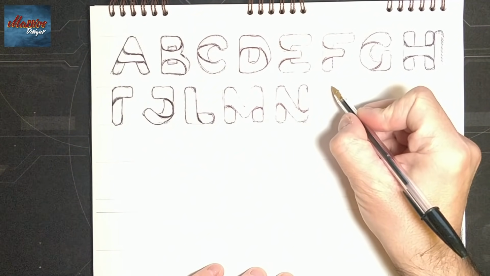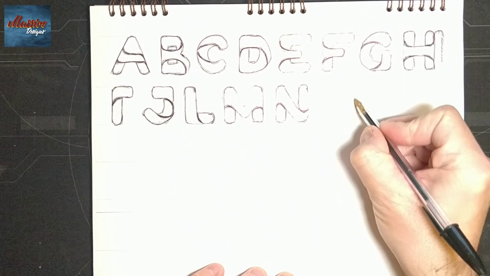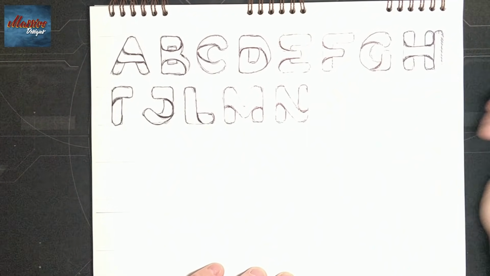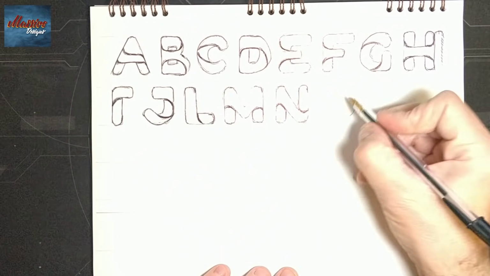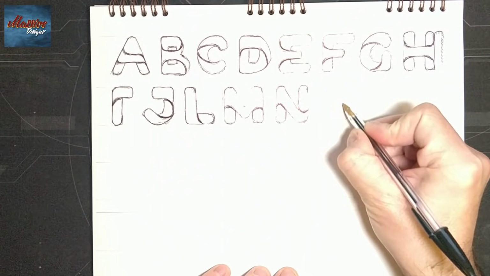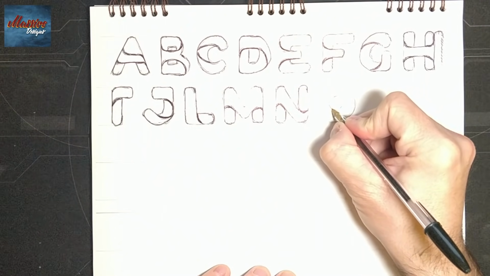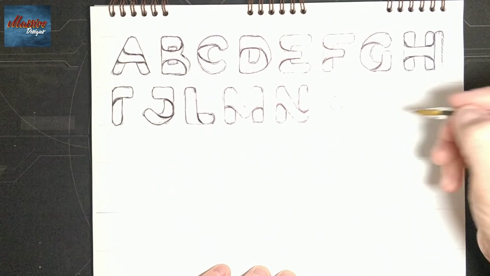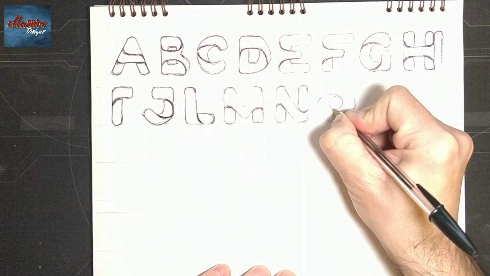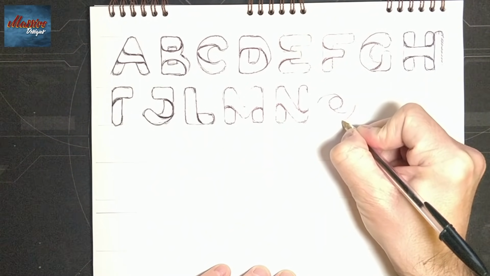Okay, now for the O. The O is pretty straightforward. I just have to, let's see how perfect the circle comes. Not bad. Not bad, to be honest, huh? Okay, now for the inside. So this one is also easy. It's almost like an iris. Okay, you do it like this. You do it like this.